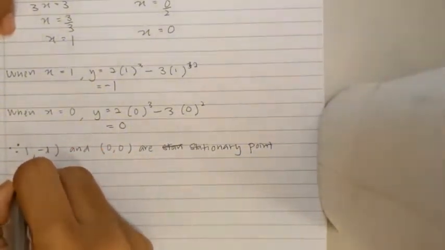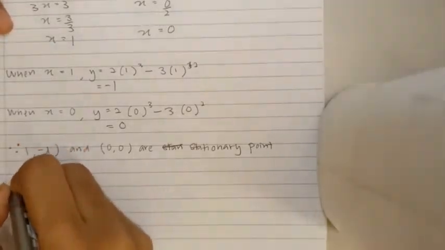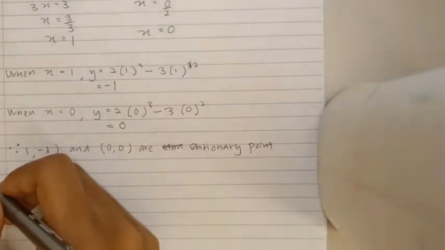After that, we need to differentiate the equation for the second time.